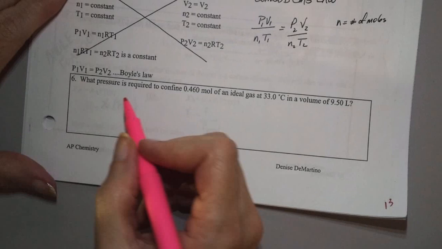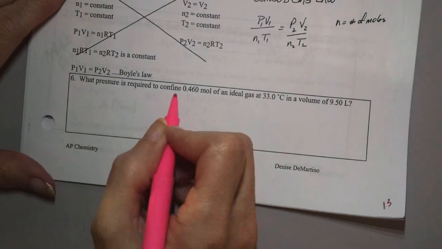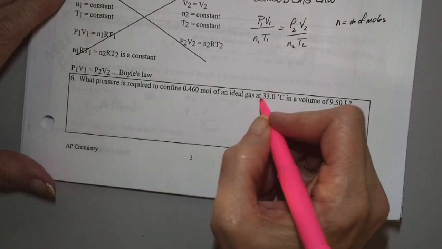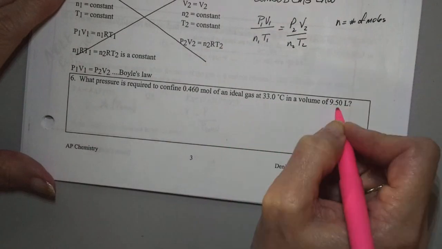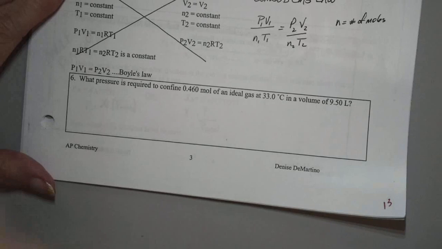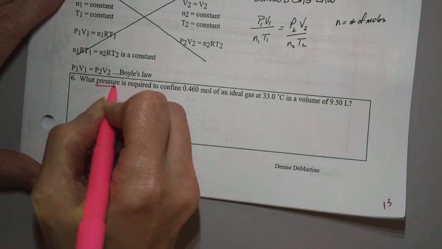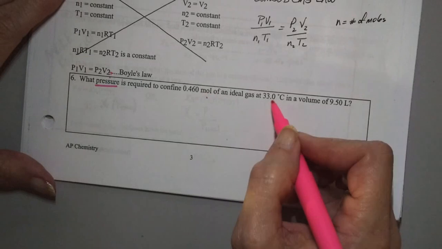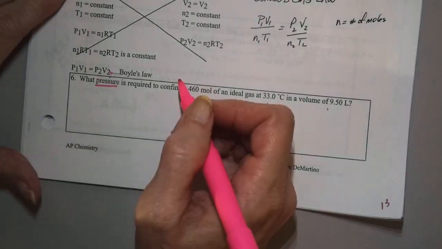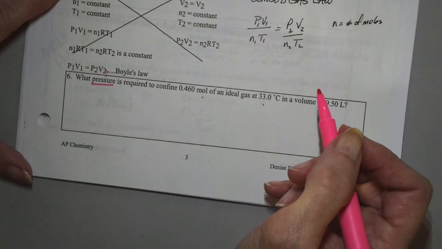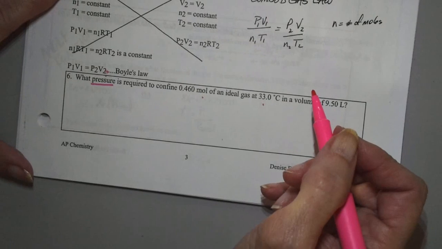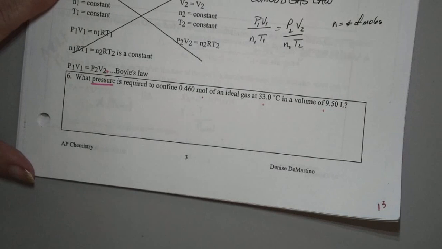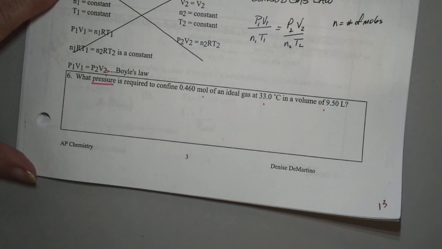What pressure is required to confine 0.460 moles of an ideal gas at 33 degrees Celsius in a volume of 9.5 liters? So we have pressure is what they're asking us for. We have moles, we have 33 degrees Celsius, and I don't know why Boyle's law is written up there. But the first thing, always, always, always, always, write down your givens. If you will write down your givens, it makes it easier to figure out what equation you're going to do and what we can get here.